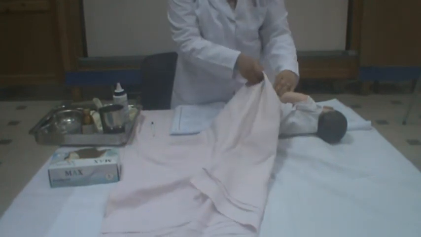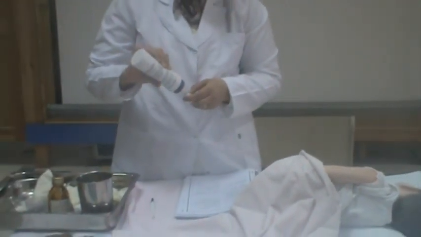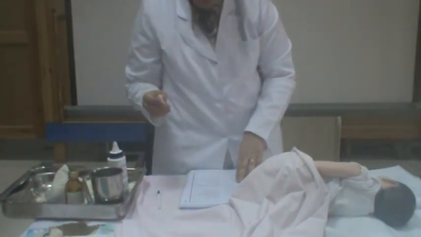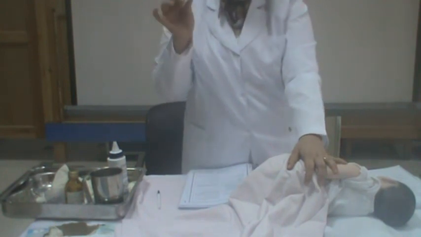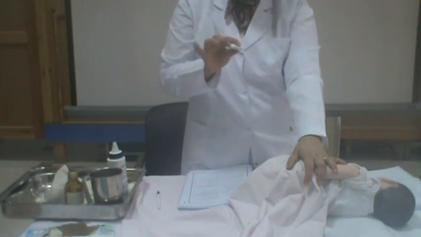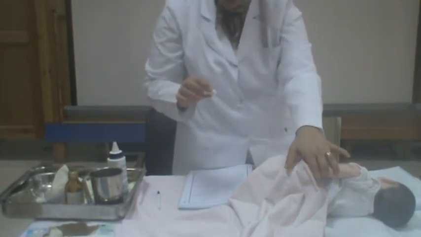Number 8, remove the suppository packaging and lubricate the apex of the suppository with lubricating gel. And then insert the suppository apex first into the child's rectum, just past the internal sphincter to prevent injury of soft tissues.